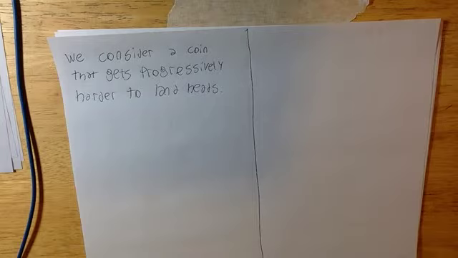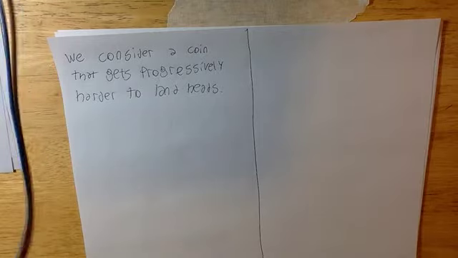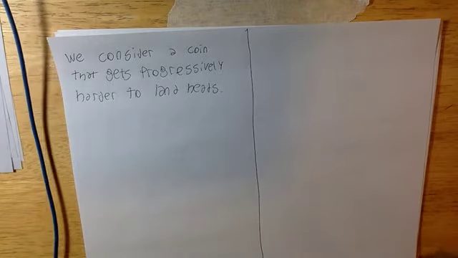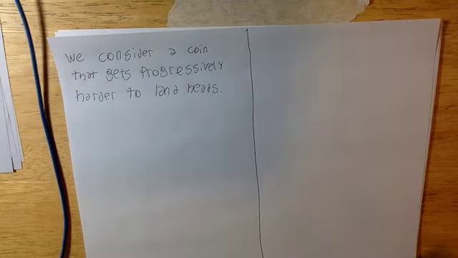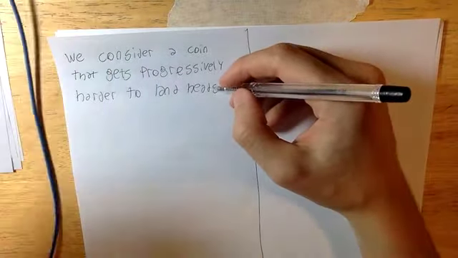Actually, do I want this? So, okay, there's different ways of looking at this. One way is to think of a coin that gets progressively harder to land heads.